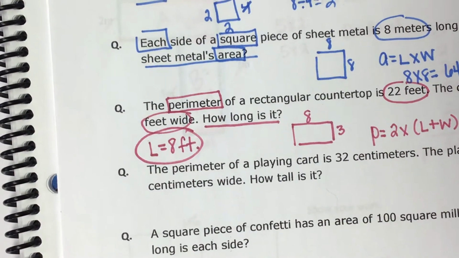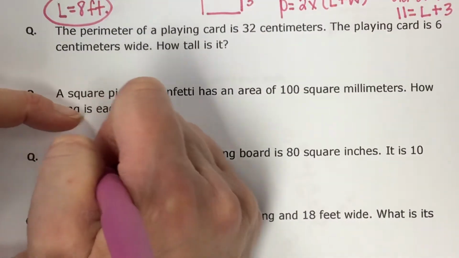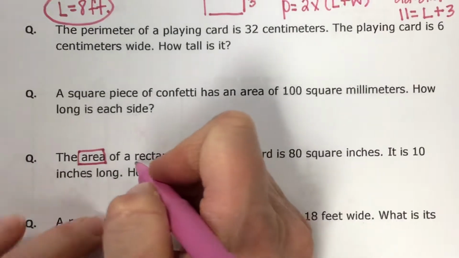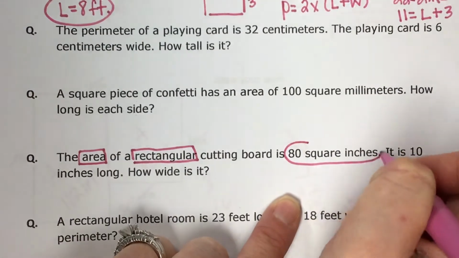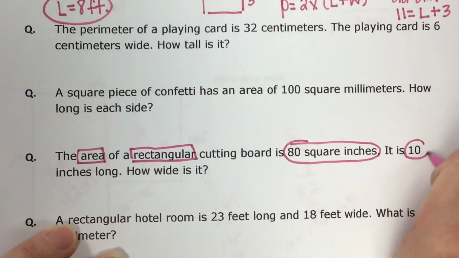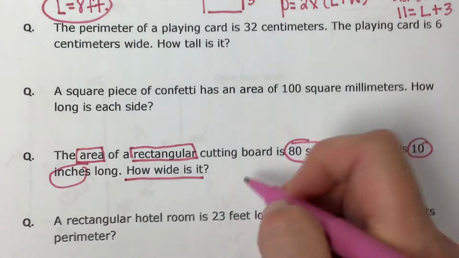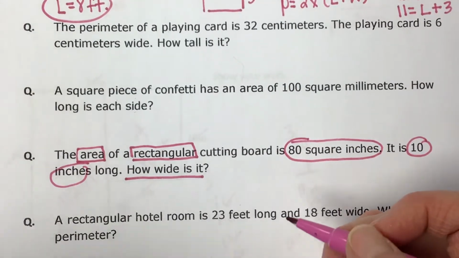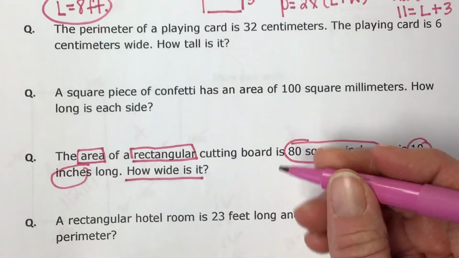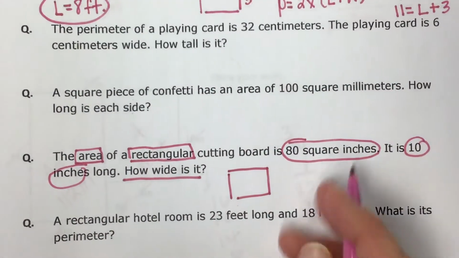Okay, now let's look at this one. The area, let's box that word, of a rectangular, box that word, cutting board is 80 square inches. It is 10 inches long. How wide is it? So, what do you think I want you to do first? Draw the rectangle. Okay? And it's 80 square inches.